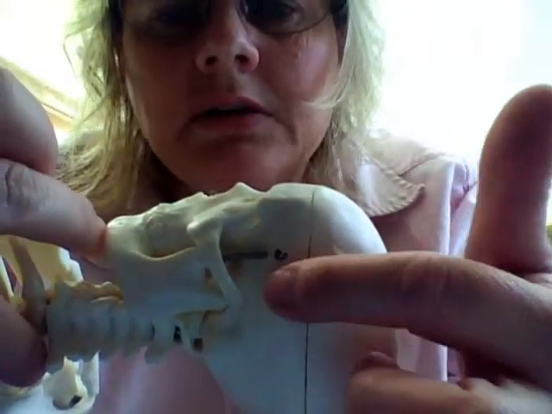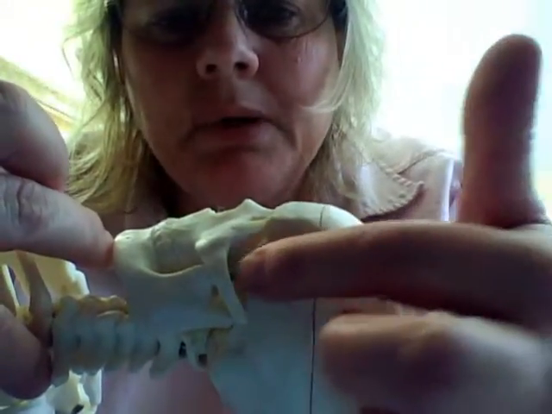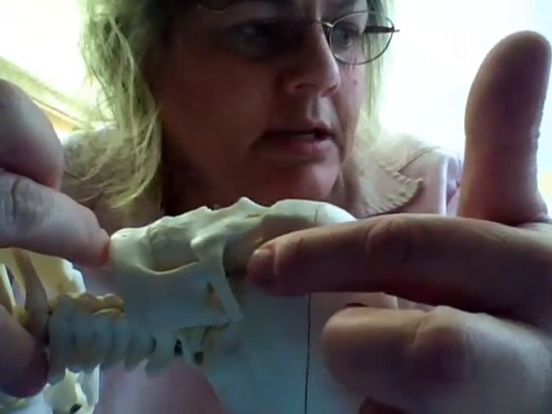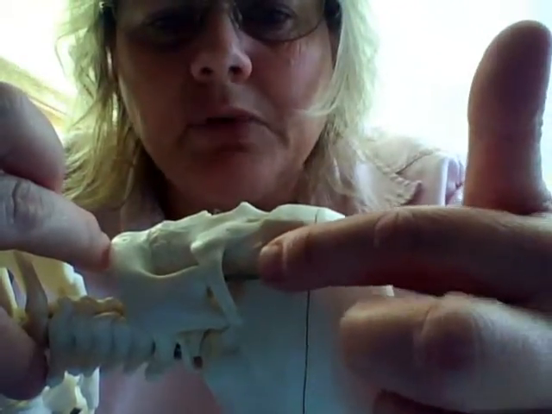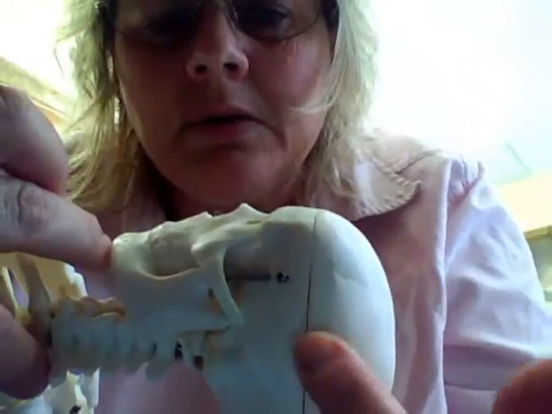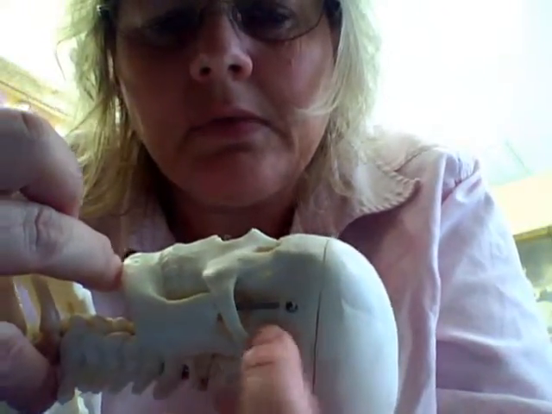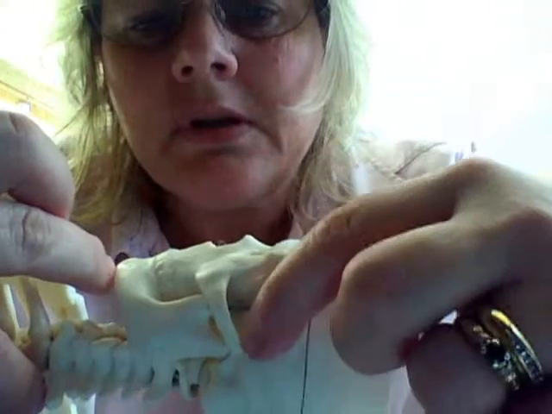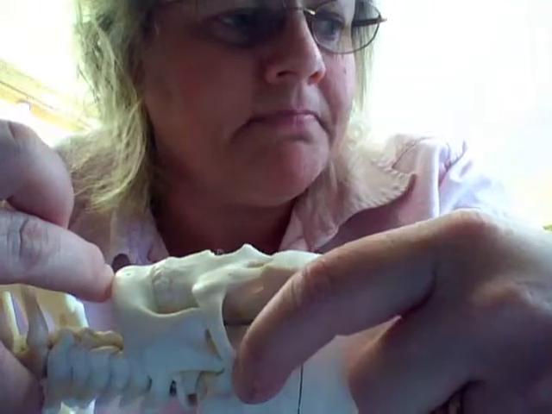Here we have our temporal bone, with our squamous suture, and right about where this spring is, the sphenoid bone, which would be the greater wing of the sphenoid bone. Down here, about right there, is the external auditory meatus.